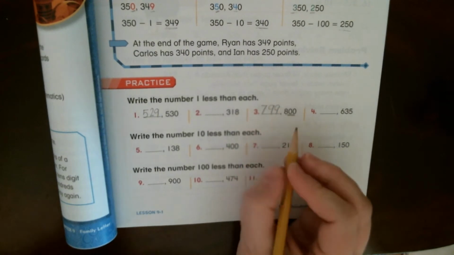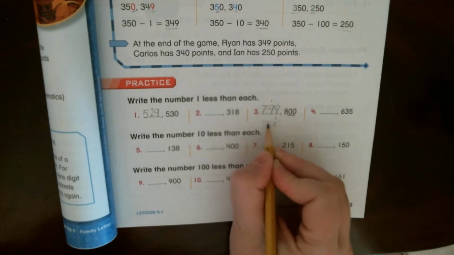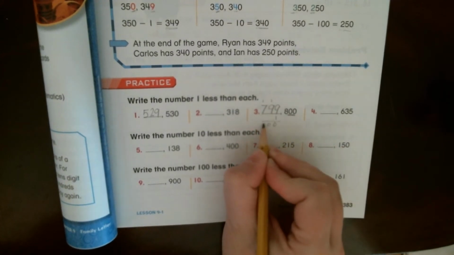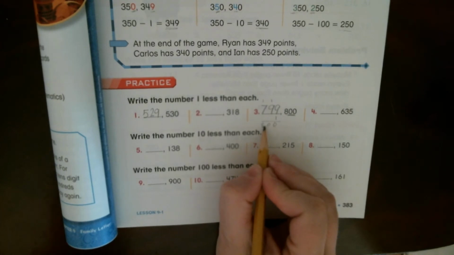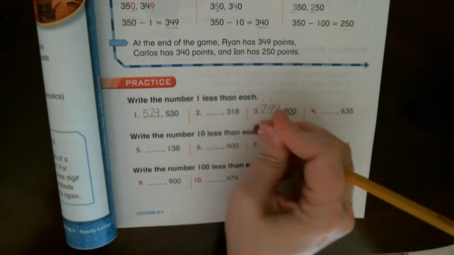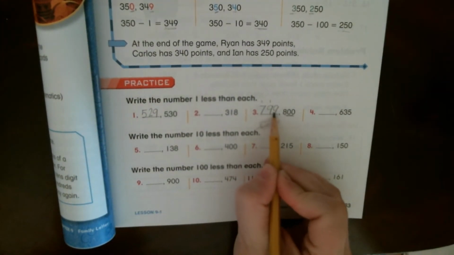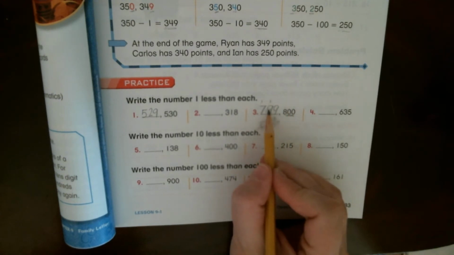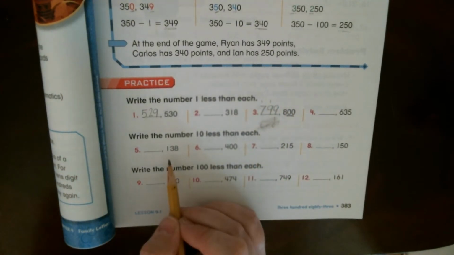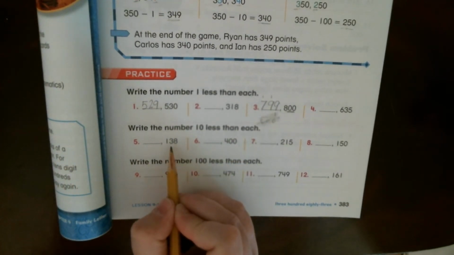If I add 1 more to that, that's what becomes 800. So you need to think about it that way, guys. If you can add the number back and it becomes that number, all right, 799, 1 more is 800. 800, 1 less is 799. Okay, let's look down here. Write the number that is 10 less. So our tens place is going to change.